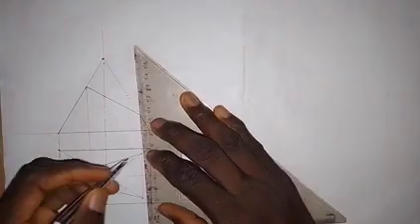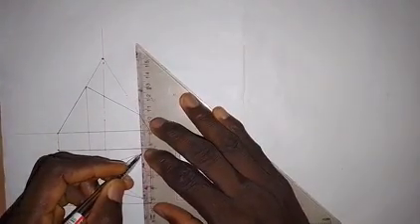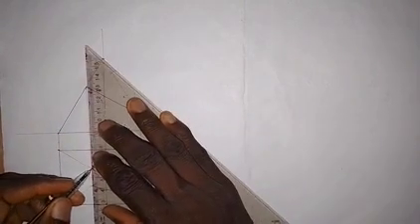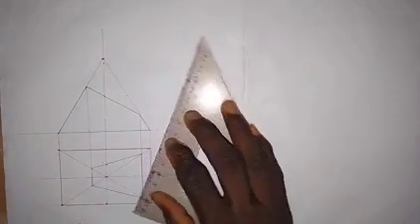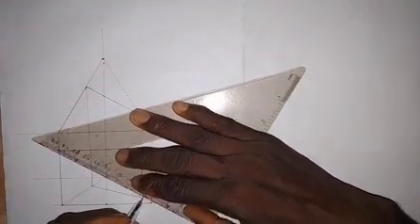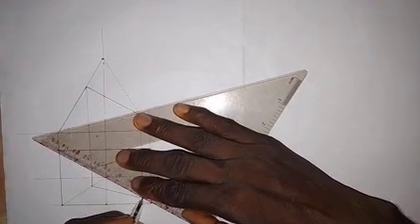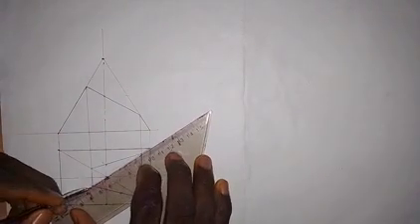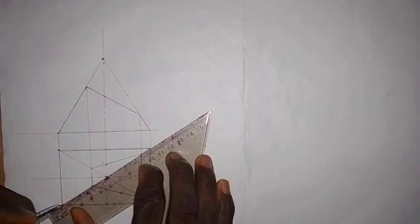Okay, and then make this line a thick line, then we make this line a thick line. Also, this will be made a thick line, and this line will also be made a thick line. We also make this line from here to here a thick line, and then we also make this line from here to here a thick line.